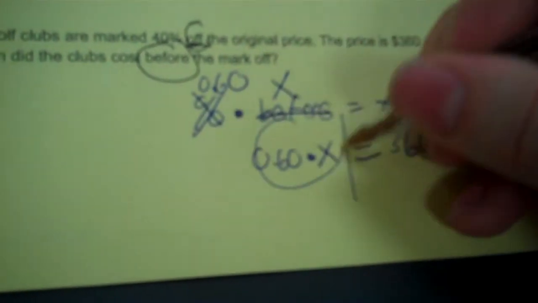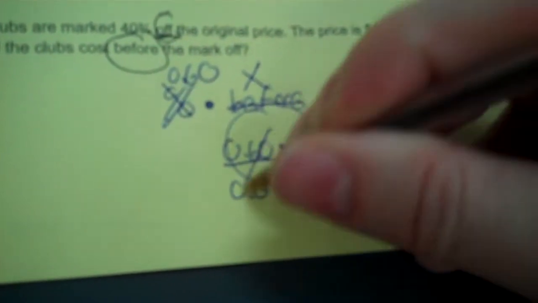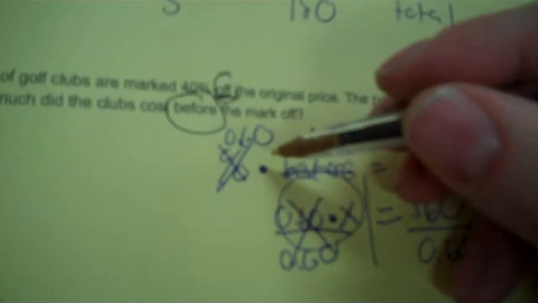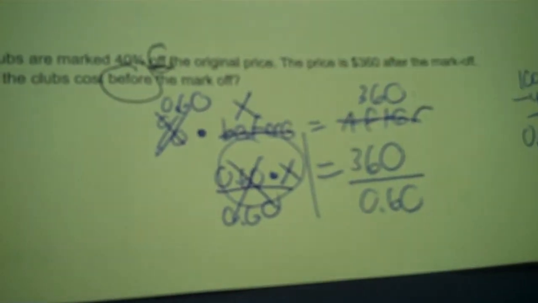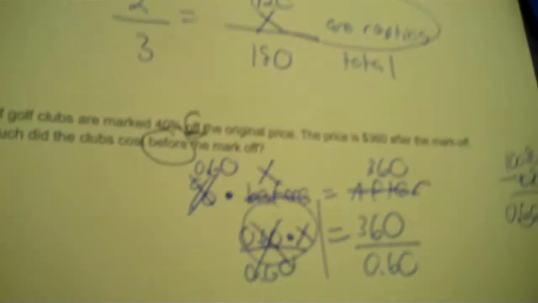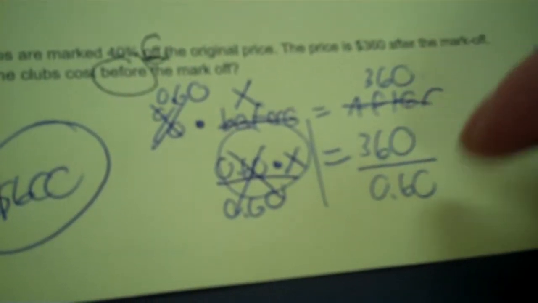So we'll circle the dots there. You just divide both sides by 0.60. Percent times before equals after. Just do it like that. Percent times before equals after. $600. 360 divided by 0.60. Okay, there's a problem you can go on the assignment. There's one problem at the end. That's your assignment.